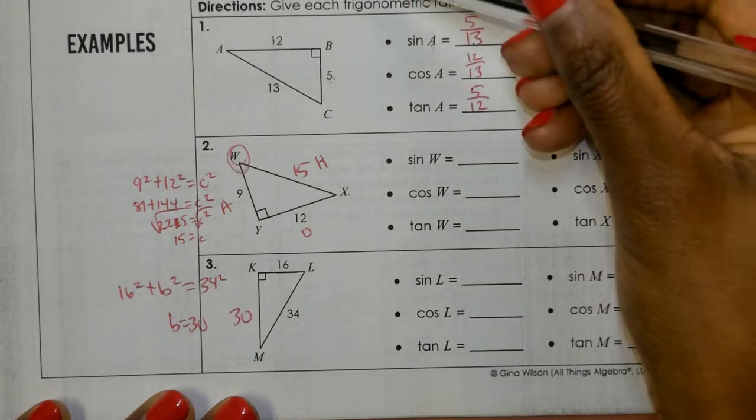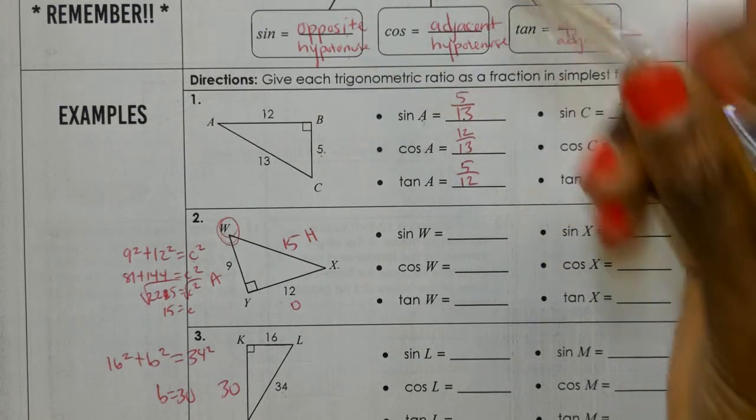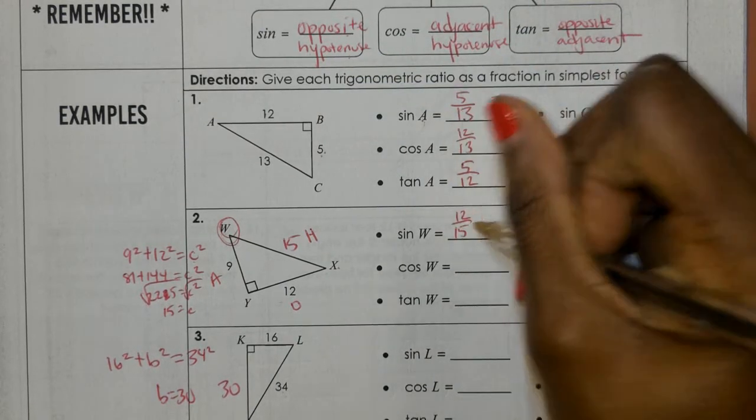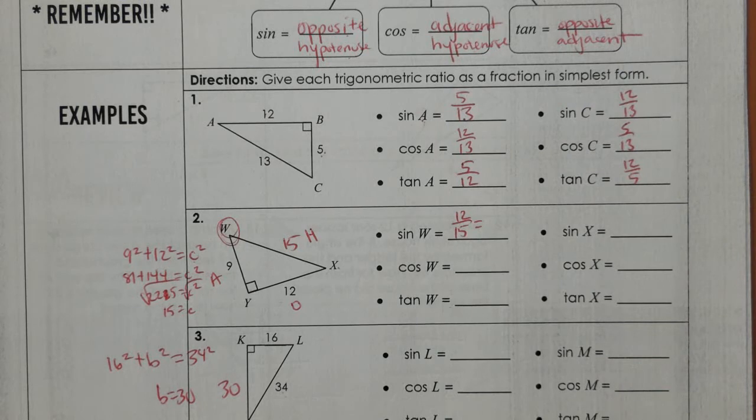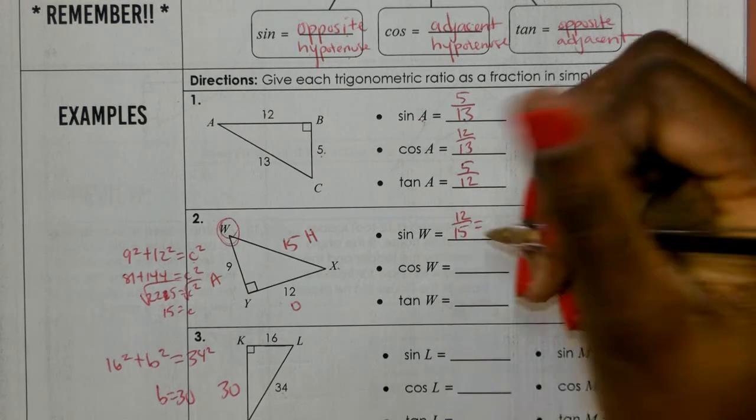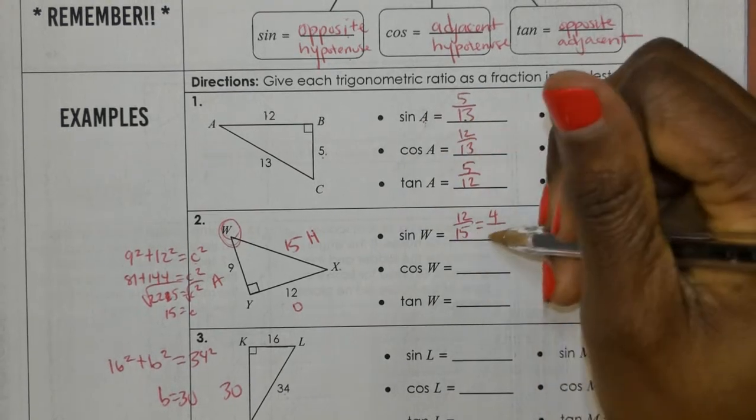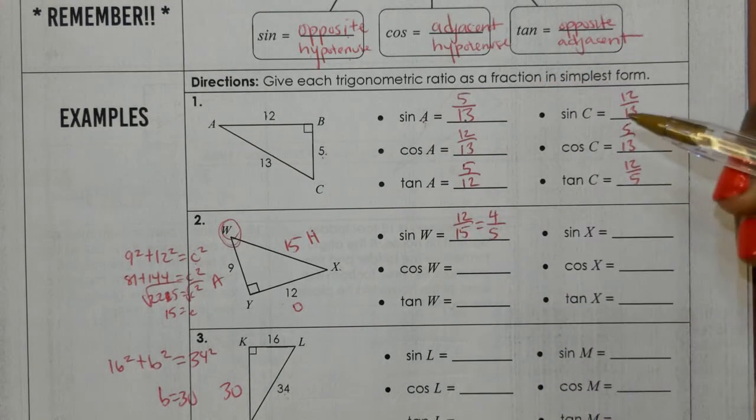So sine, which is opposite over hypotenuse, is going to be 12 over 15 for my ratio. 12 and 15 are both divisible by 3. So 12 divided by 3, I'll get 4, and then 15 divided by 3, I'll get 5. So my answer really is 4/5 in simplest form.